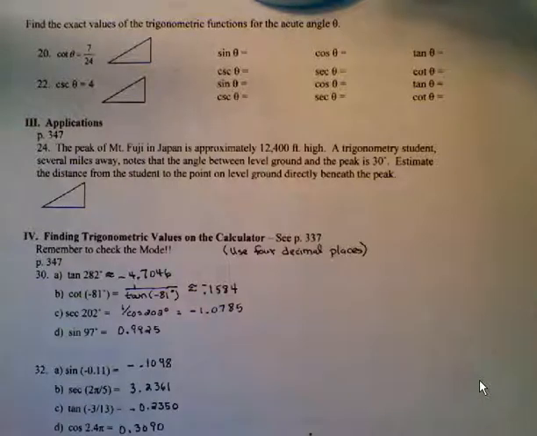Now, before we were given two sides of a triangle, maybe the two legs or a leg and a hypotenuse, and that allowed us to find the other side, and then we just used the definition of the trigonometric functions to find the trigonometric functions of that angle theta, whatever it was.